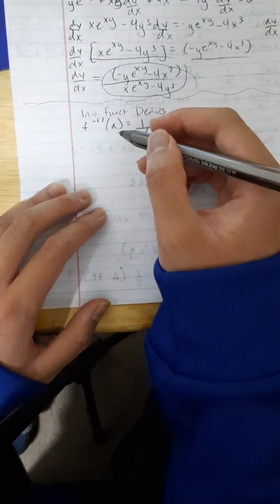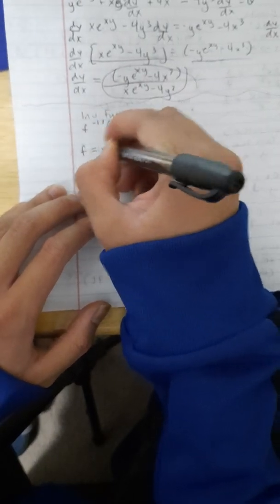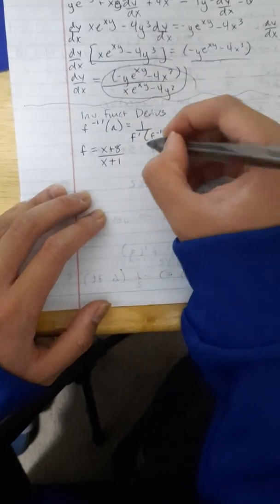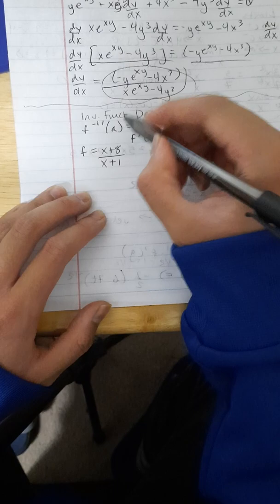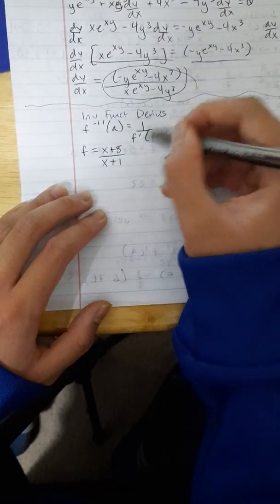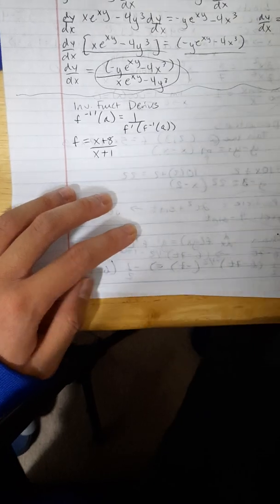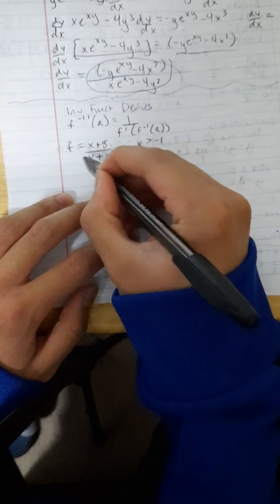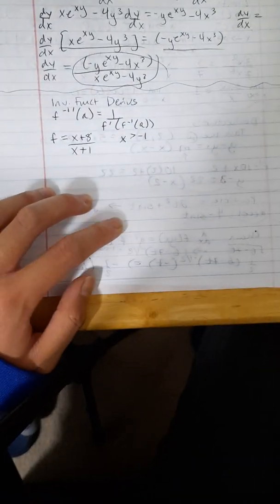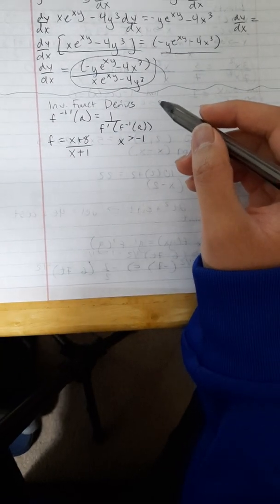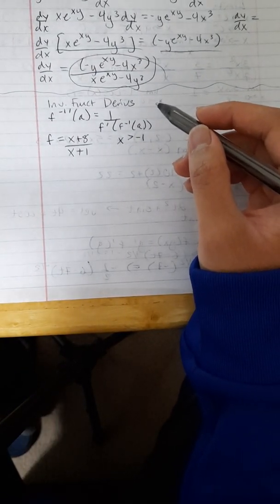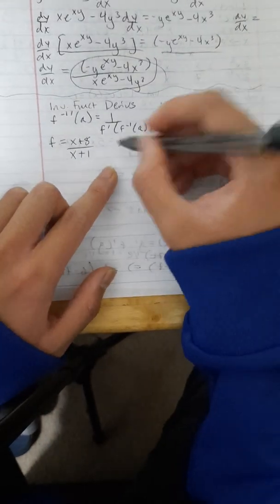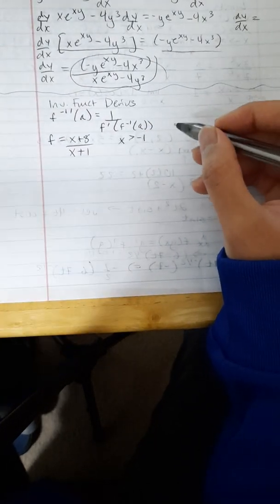So an example would be f(x) equals (x plus 8) over (x plus 1), and we want to find f inverse at a for this function. We need real numbers to do so. First off, we need to know that x has to be greater than -1. We don't want this bottom to be 0. That'd be pretty bad. So first we stated that, so we know that now.